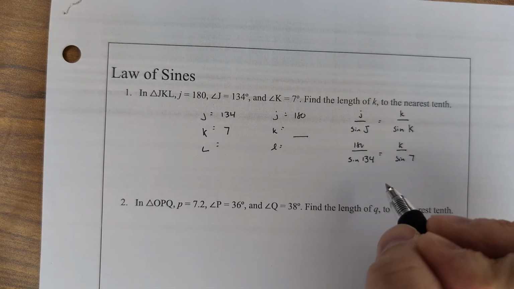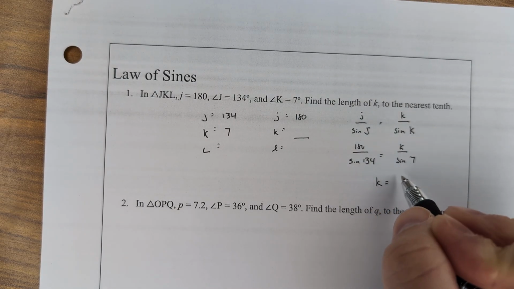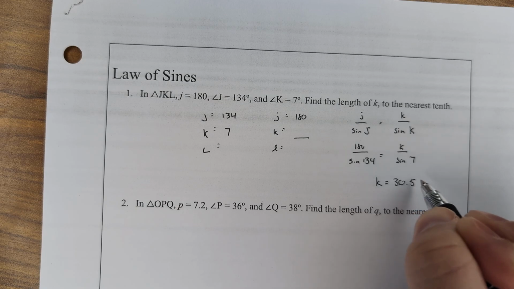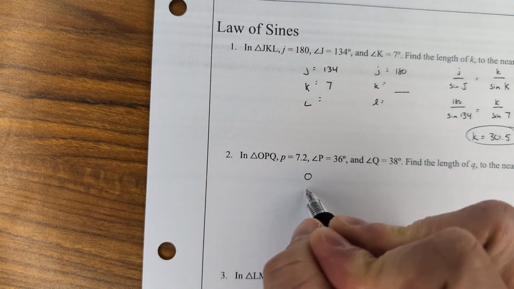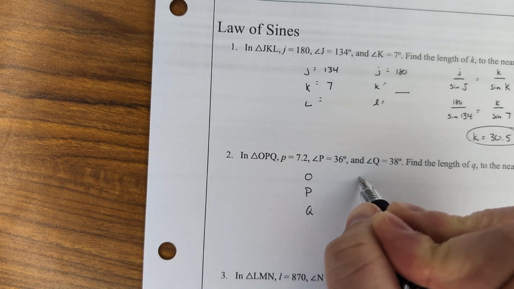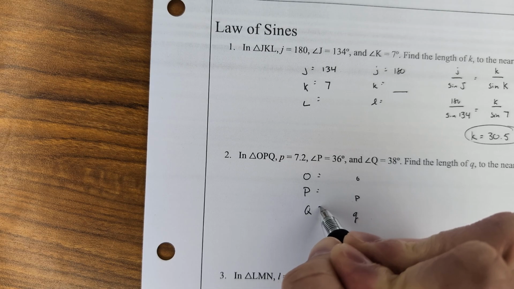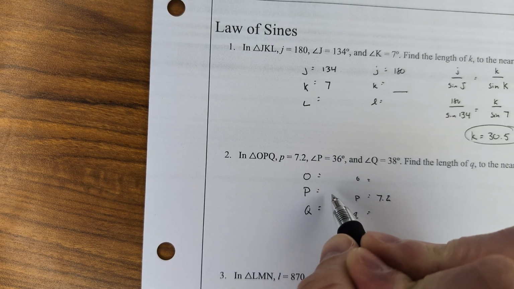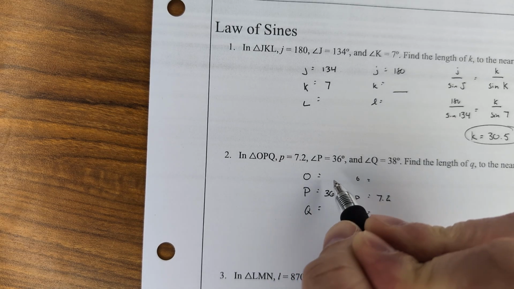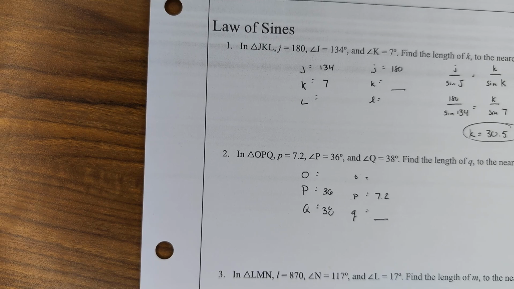So our final answer is to the nearest tenth, so 1 decimal place. So little k would be 30.5. Okay, so triangle OPQ, with partner sides O, P, and Q. Then fill in the ones that we know: little p is 7.2, big P is 36, big Q is 38. Find the length of little q.